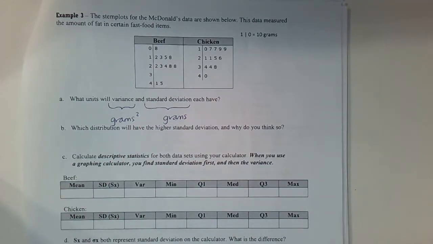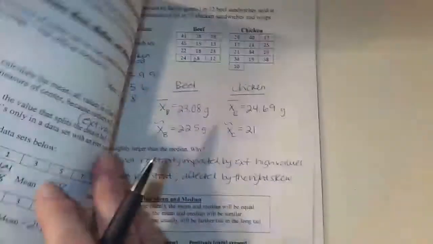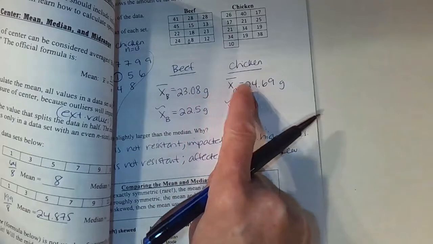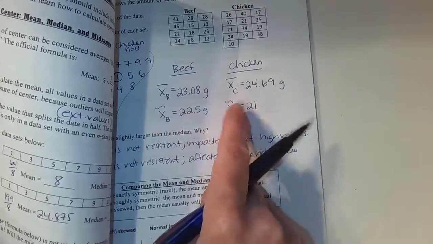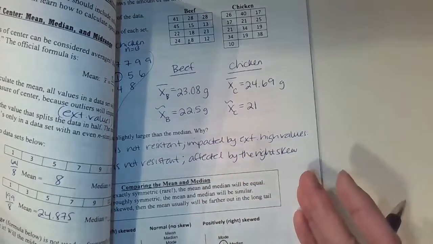Now, which distribution will have the higher standard deviation, and why do you think so? If you flip back in the notes, you might remember that the mean for both of these was higher than the medians, and it had to do with the fact that the mean was not resistant.